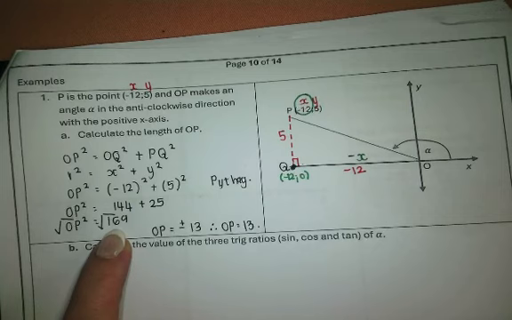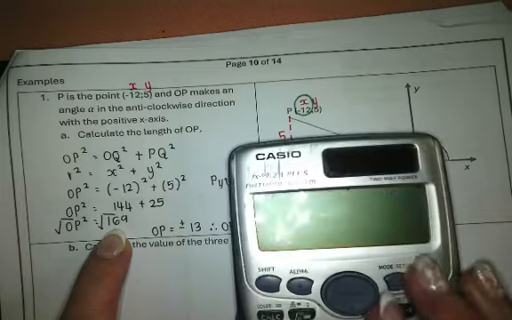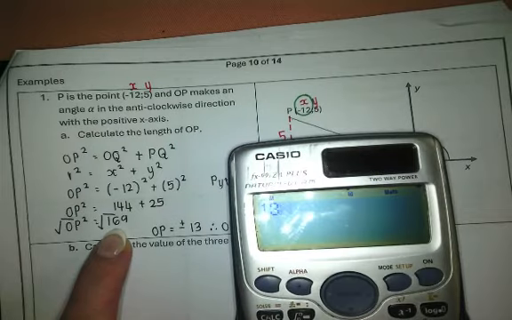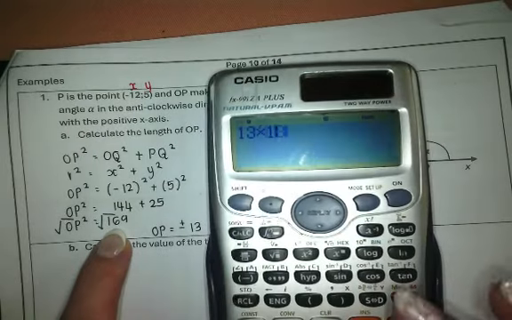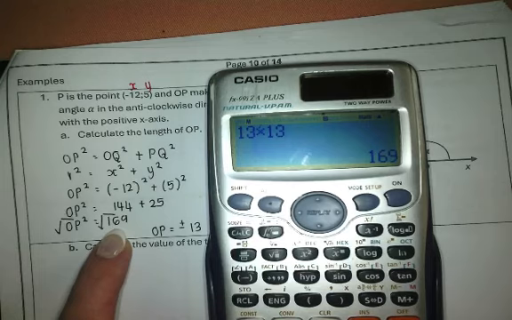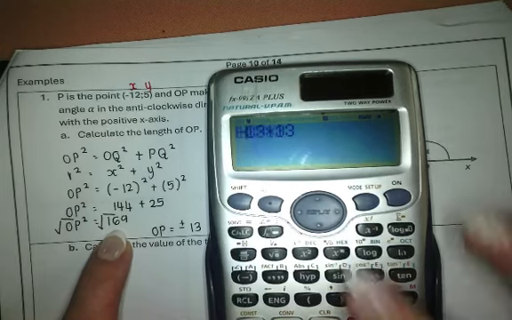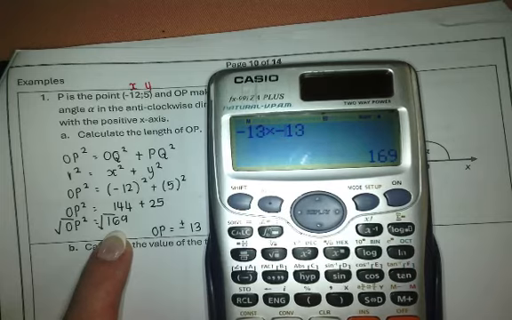So when you square root, why is it plus or minus? Remember, a square root is the inverse of a squared number. It's telling me that the same number multiplied by itself is going to give me 169. If I take positive 13 times positive 13, my answer is 169.